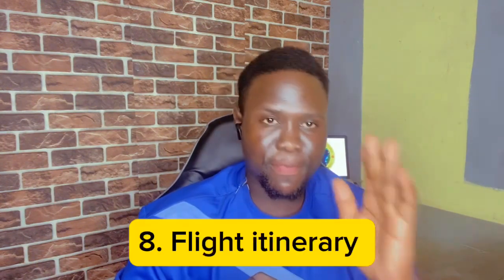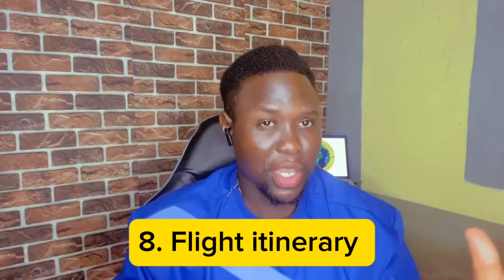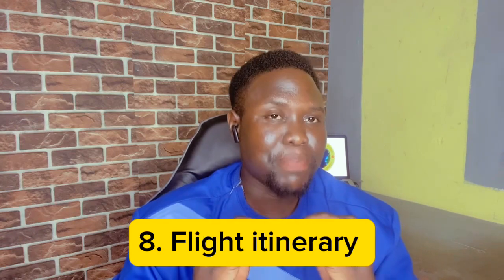So the 8th document on our list is going to be a flight reservation. These documents are not actually compulsory, but you put them in place to spice up your application. A flight reservation simply shows that you have booked your flight to and from Canada. You must not pay. There are so many websites where you can do that free of charge.